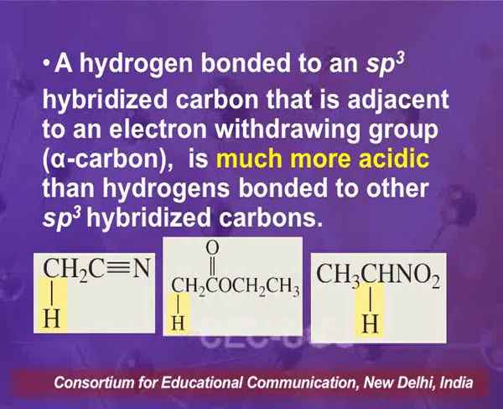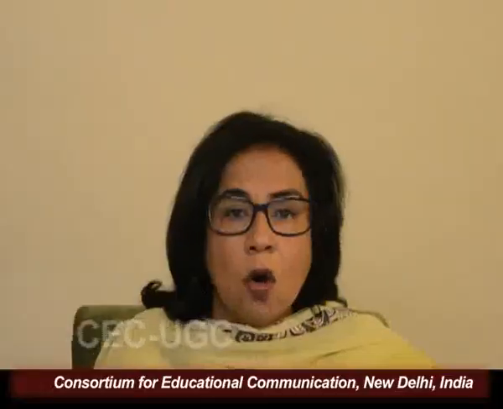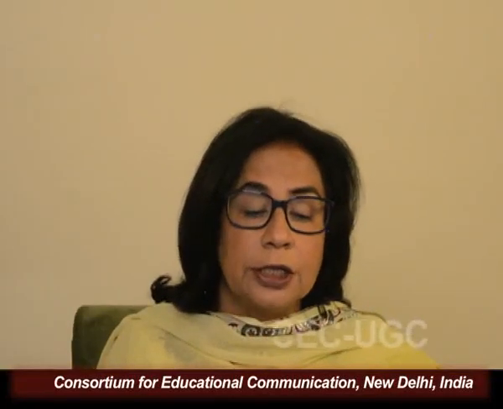The hydrogen which is attached to the alpha carbon and is indicated by yellow is acidic in nature, whereas the hydrogen which is attached to the methyl group of nitroethane is not acidic in nature because that carbon is further away from the nitro group, and we know that the minus I effect or plus I effect, that is the inductive effect, decreases as we go away from the electron withdrawing or electron donating group.